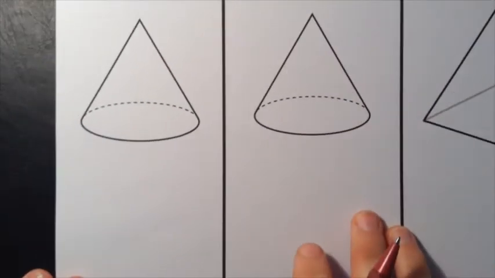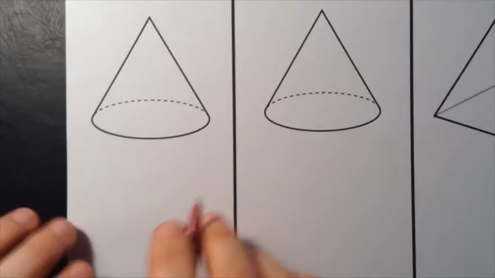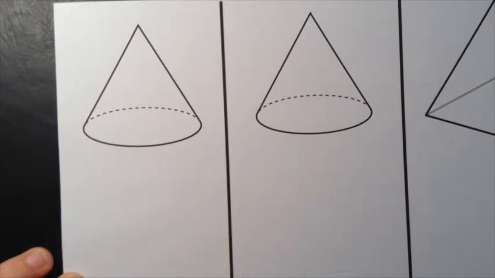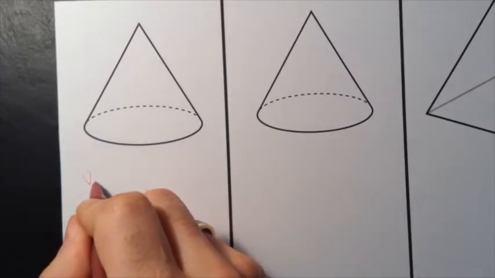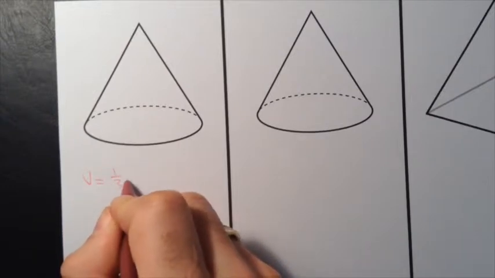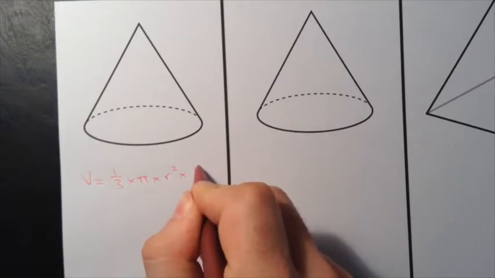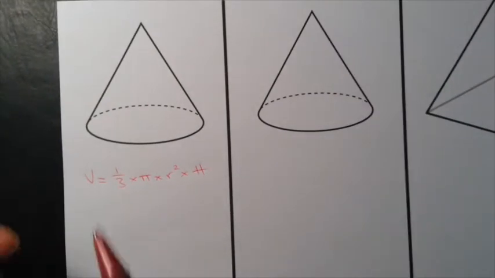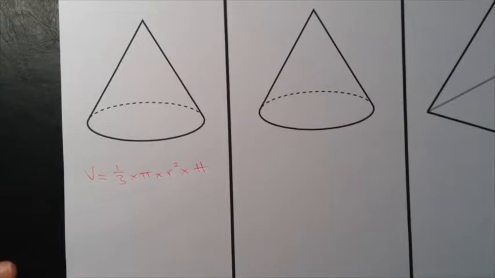So as always, let's have a look at what we need to know about this cone before we can get going. The very first thing that I'll do is write down the actual formula for it, and then we'll have a look at what all the different parts of that formula mean. Our formula looks something like this: V equals a third pi r squared times capital H. As always, when we're looking at these formulas, we have special letters. The r stands for radius, capital H stands for height.